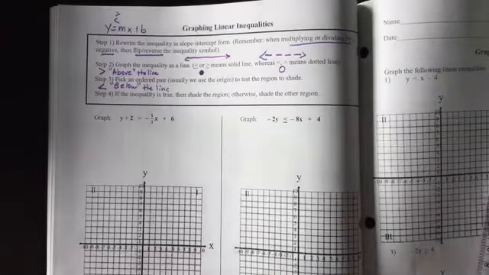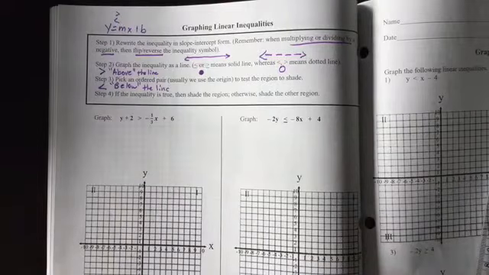That's a new skill for us. So for now, we're going to use a test point to double check our shading, and we'll do that here in our example. As you get more comfortable and you get practice, you don't need to use the test point. Okay, so let's start here.